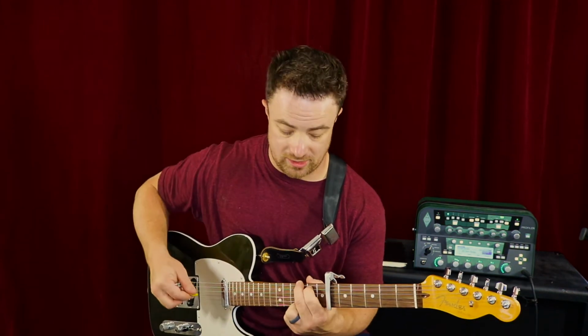Okay? Because suddenly, it's not just G. Every chord that I play in that key, it changes the whole thing and makes it easier. Okay? So that's how you can transpose songs with a capo.